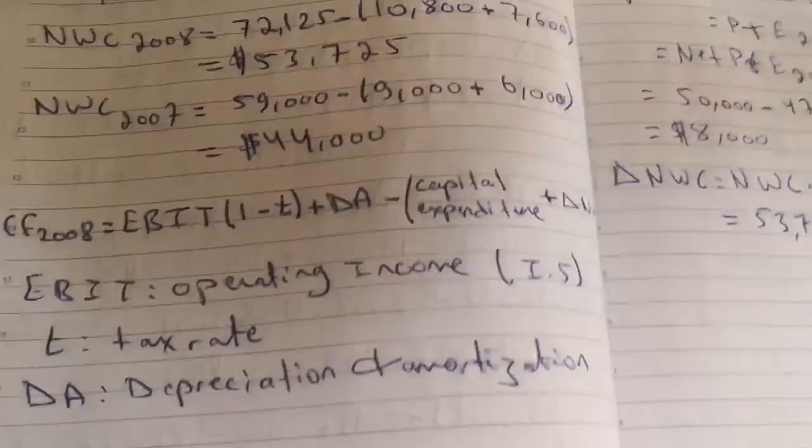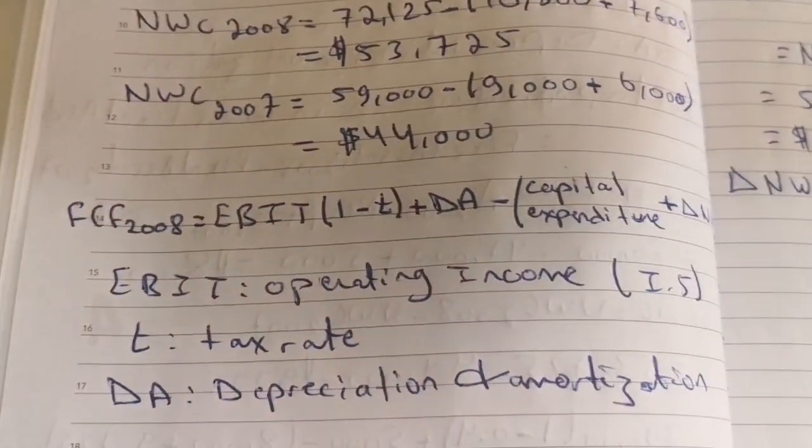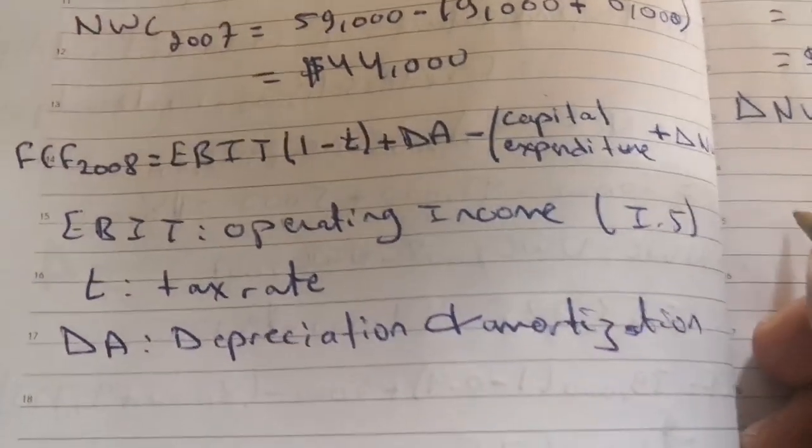Now substitute the amounts in the formula of the free cash flow.